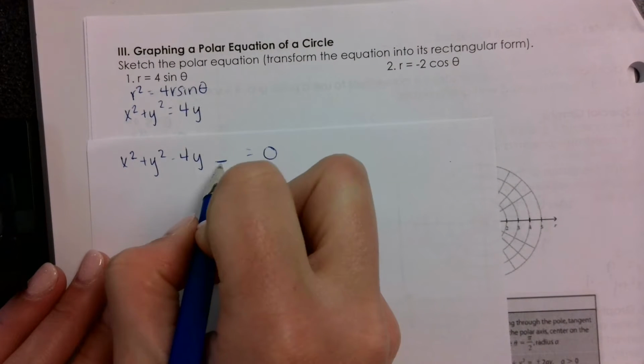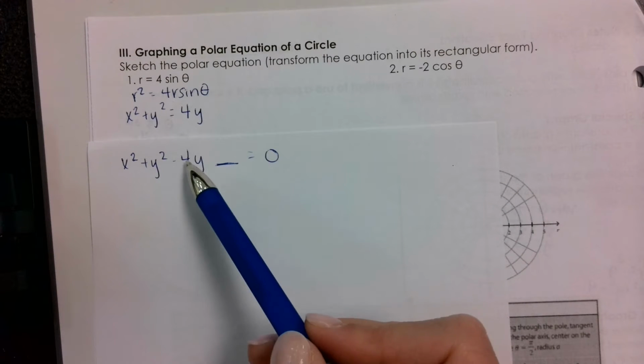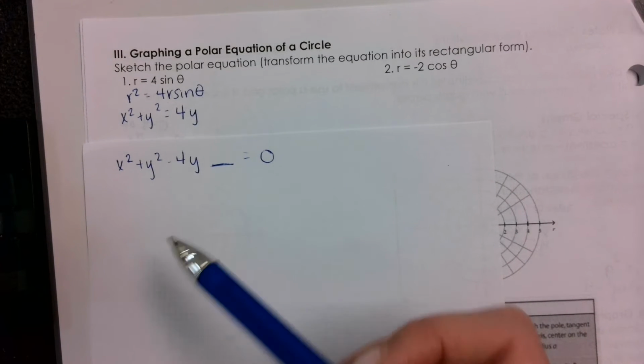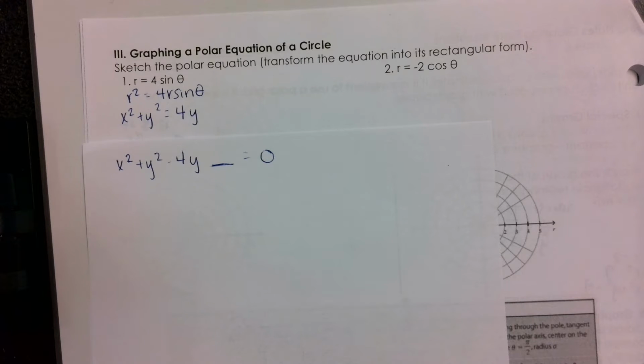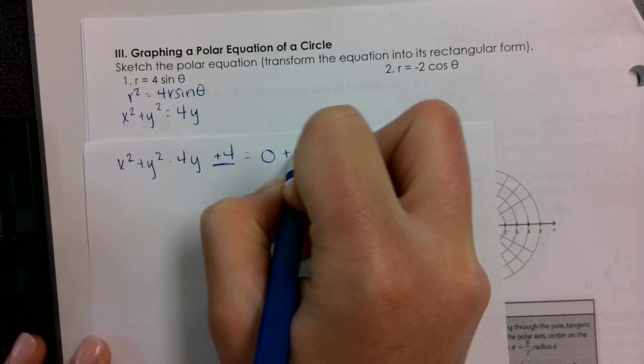Do y'all remember how to find that number that you add in to complete the square? b over 2 squared, so negative 4 over 2. Negative 4 divided by 2 is negative 2, square that, you get 4. So we'll add in a 4 here. You have to add it to the other side as well to balance out.